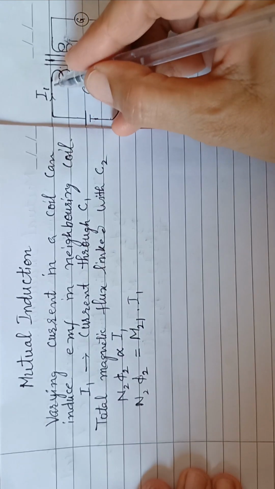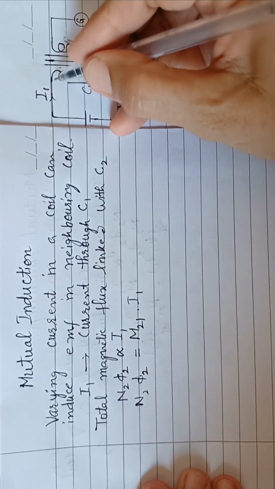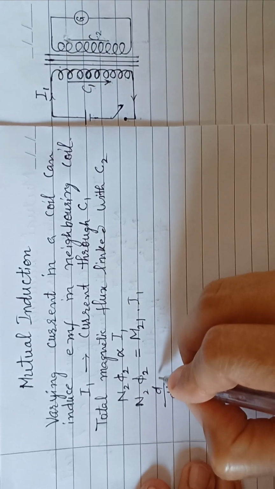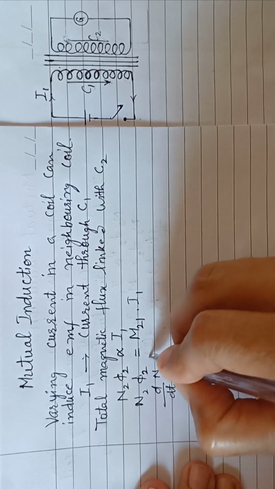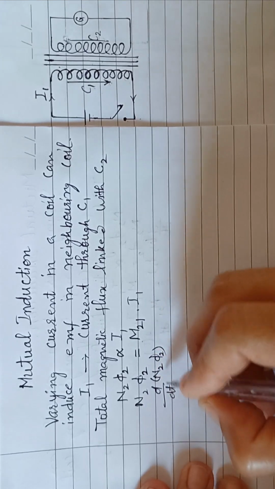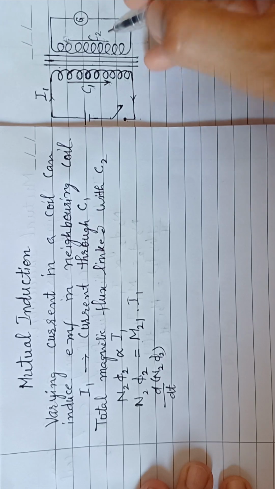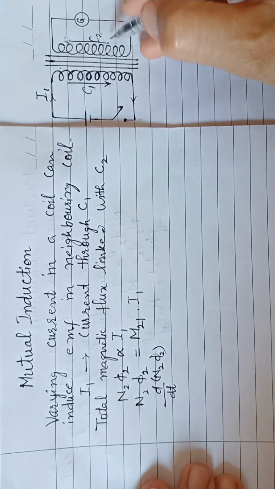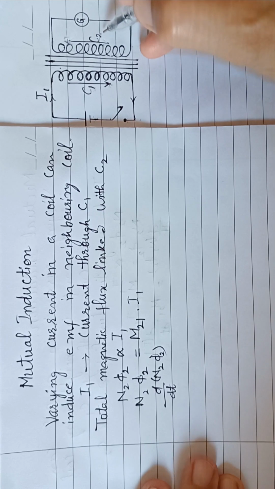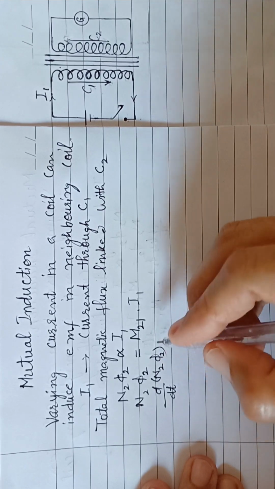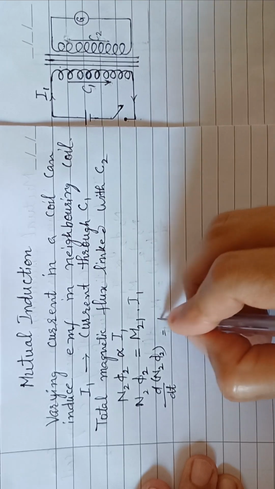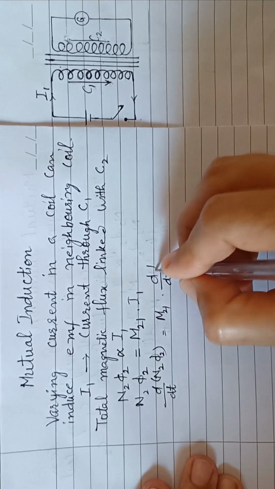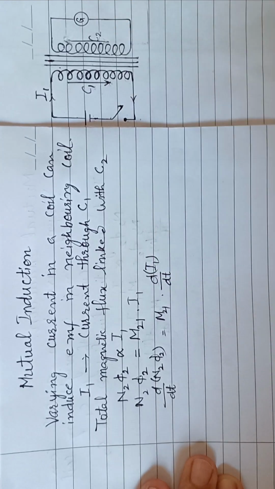Now, if this current I1 is varying, it is changing, then we can find d by dt of N2 phi 2, the rate of change of magnetic flux linked with C2, because when this current is changing, magnetic flux linked with C2 will change. So rate of change of magnetic flux linked with C2 is equal to M21 into rate of change of current through C1.